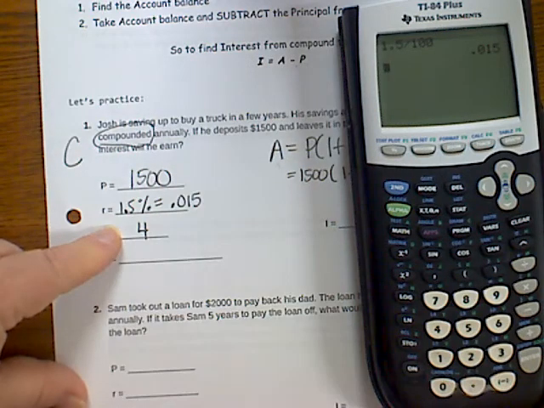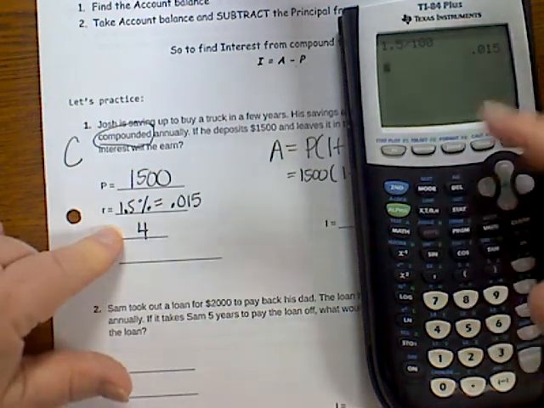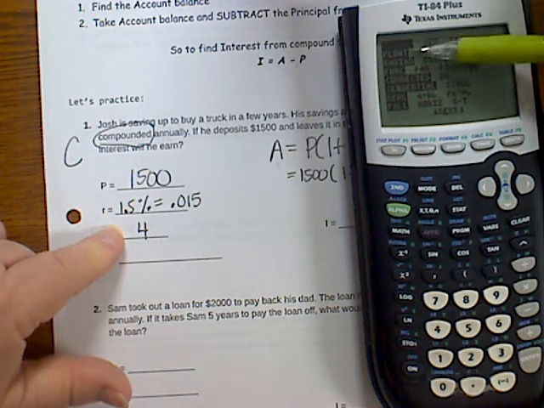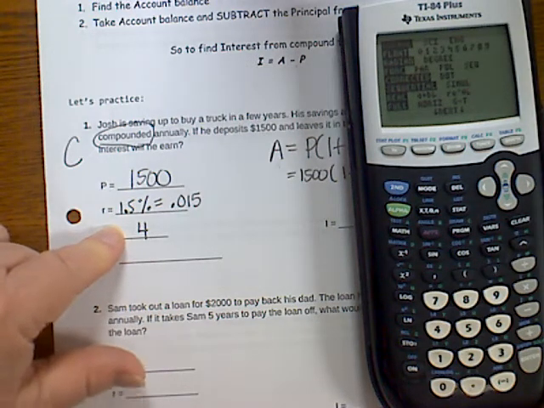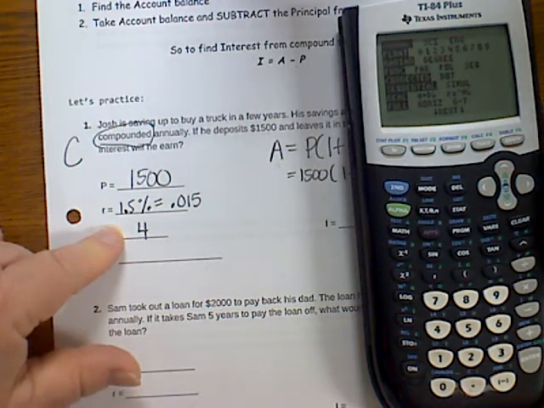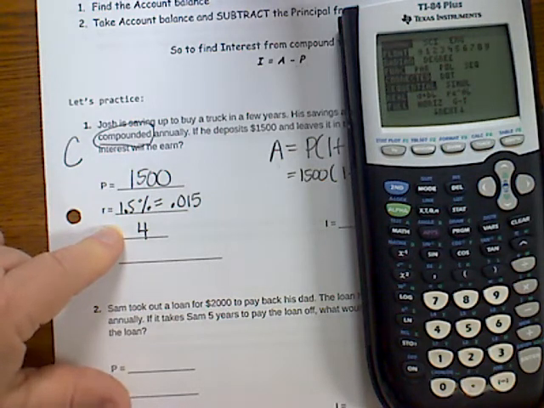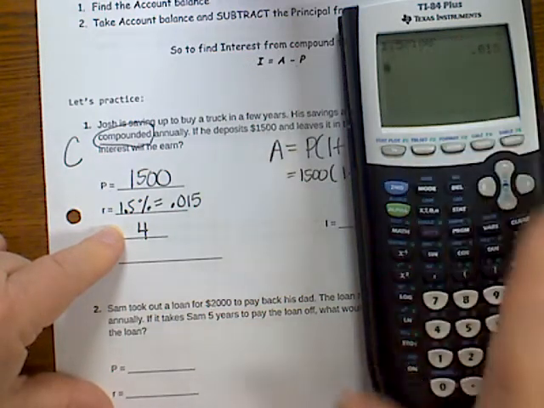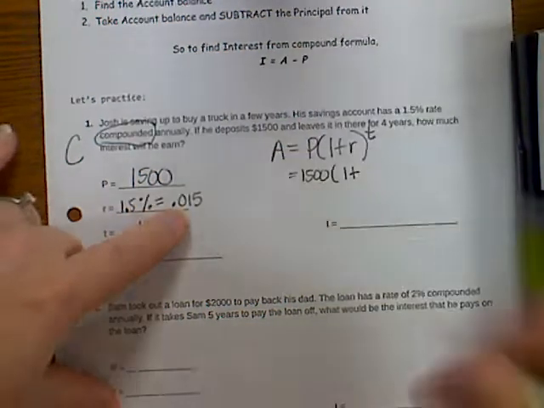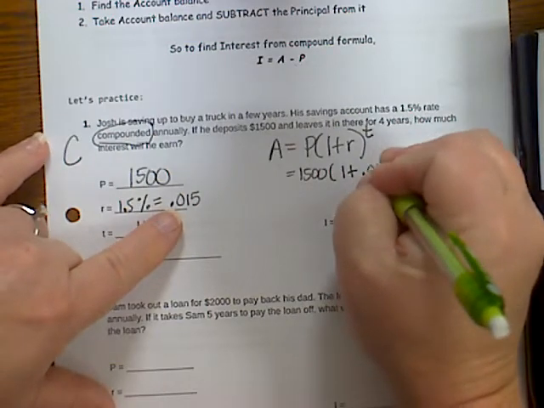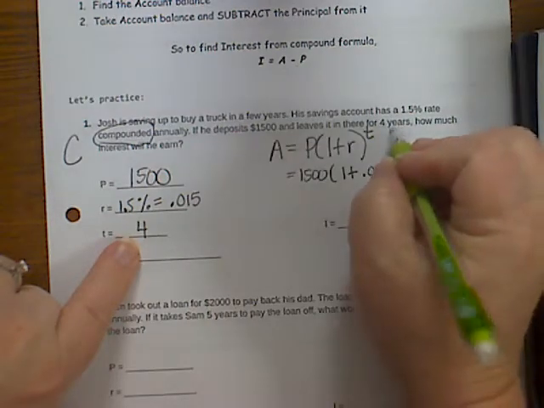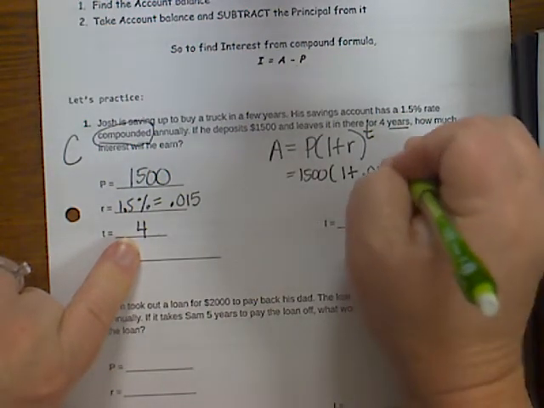0.015. Okay, make sure, because some of these calculators will sometimes be set on mode 2, make sure it's on float. So I would suggest that every time you start and every time you finish, please reset your calculators, okay? All right, so we've got 0.015 to put in, and then it's to the power, and yes, it was in years, so we can just use our 4.